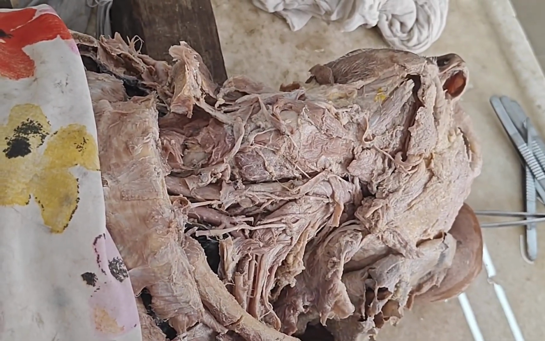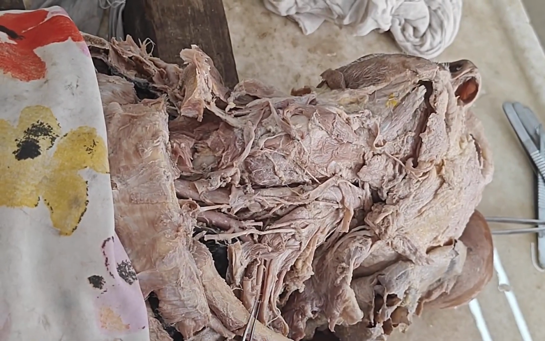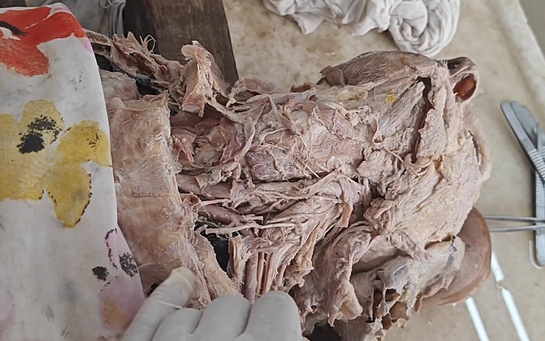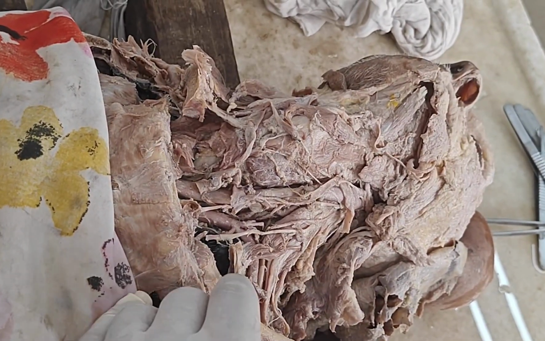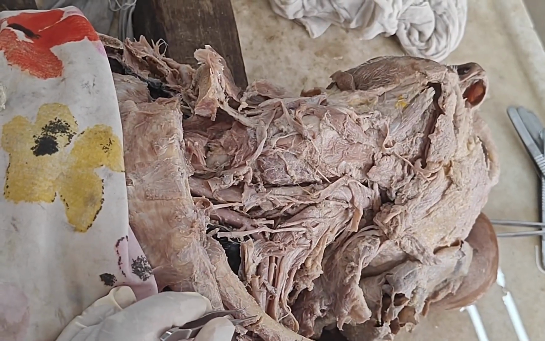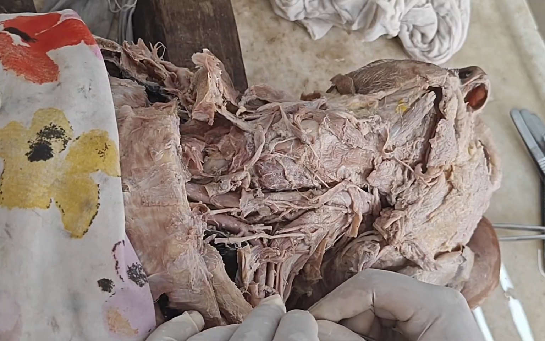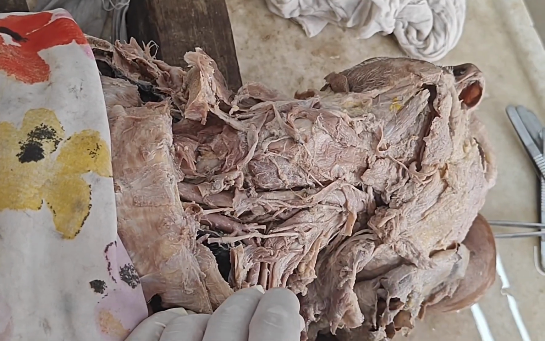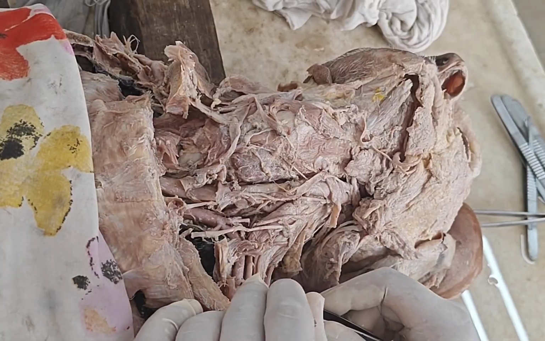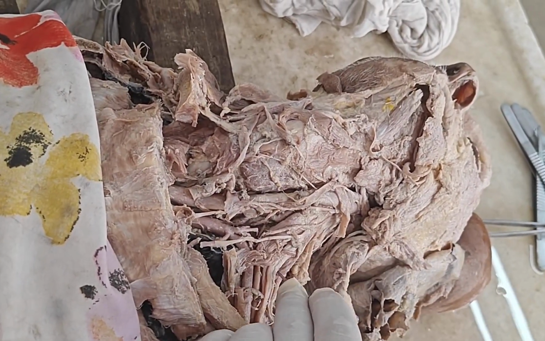For the third part of the subclavian artery, anteriorly we have the middle one third of the clavicle, the subclavian vein, and the external jugular vein. We already cut the external jugular vein. Posteriorly, it is also related with the suprapleural membrane, the cervical pleura, and the scalenus medius muscle.